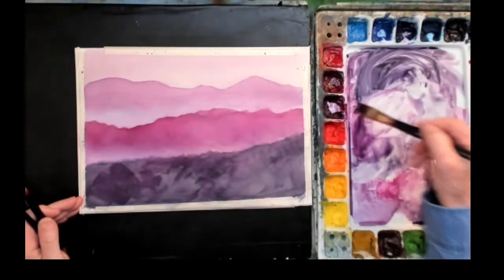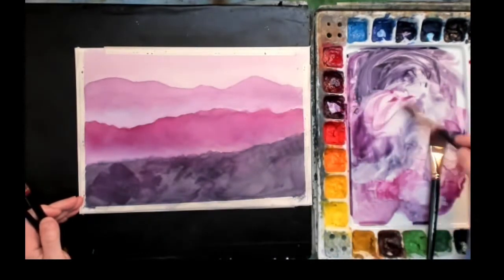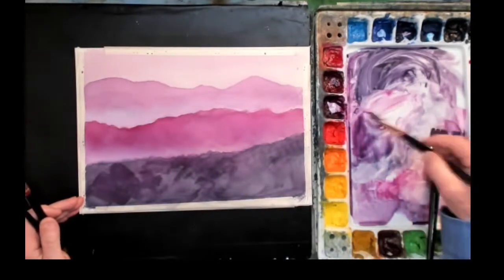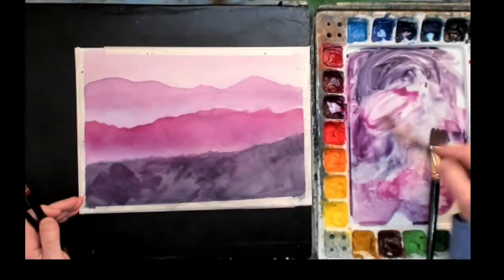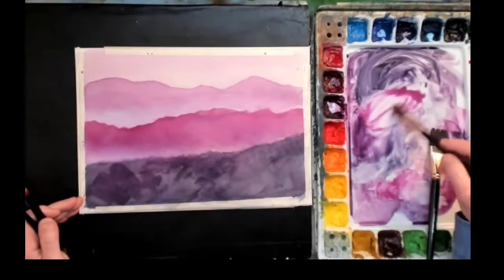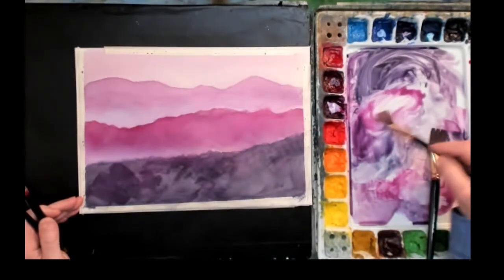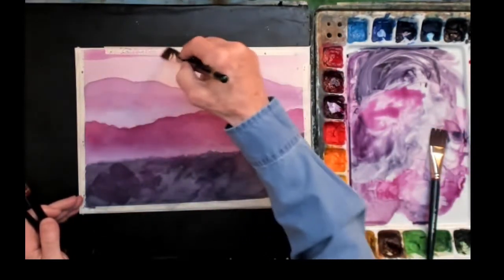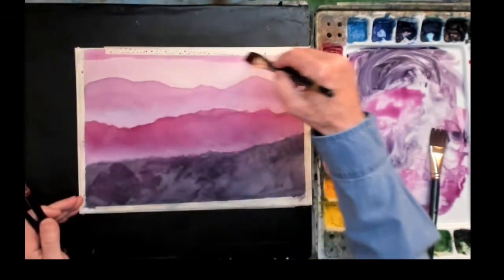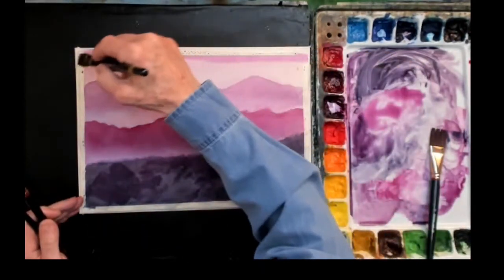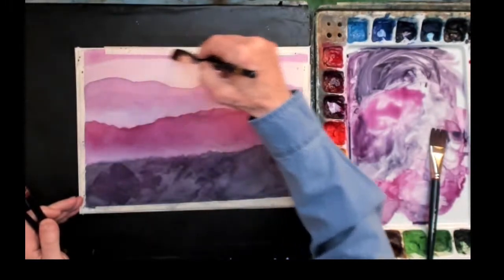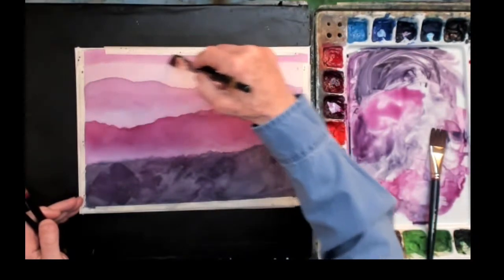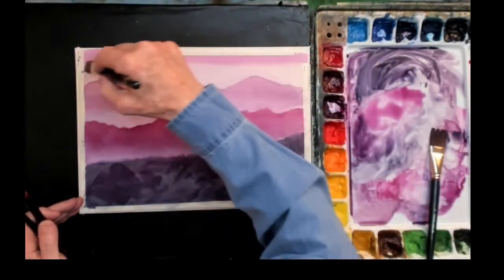All right, now I think the sky needs to be modified too. So I'm going to take a little bit of that Quinacridone Violet, where we started. Add more water to it. I want the color, but I don't want the value. I want the color to be nice, but I don't want the value. So I'm going to go in here now and add a little more color up here in the sky. Now remember, it looks dark now, but watercolor dries about 30 to 40% lighter. So it may look dark, but it's going to lighten up as it dries.